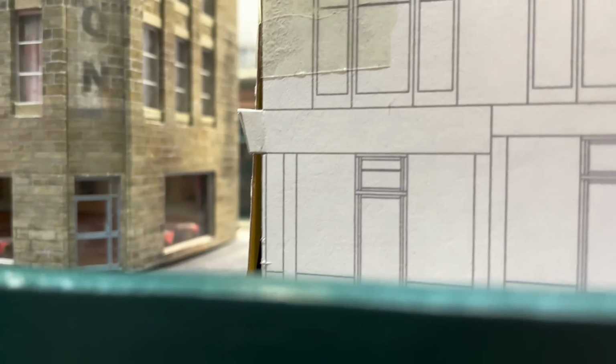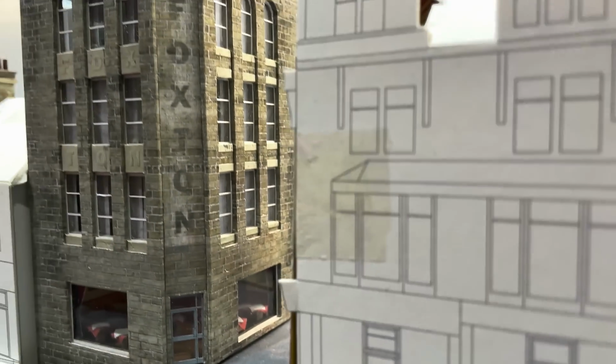I've added the basic facade of this old brewery tower, including a faded ghost sign and arched windows. The building is based upon one in Otley Road in Shipley, and I've driven past it lots of times. I've always wanted to build something with that atmosphere on Chandwell.